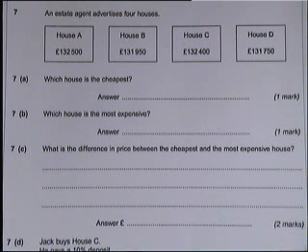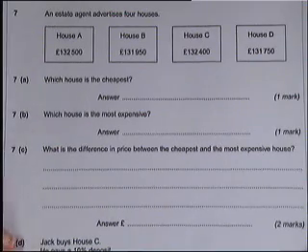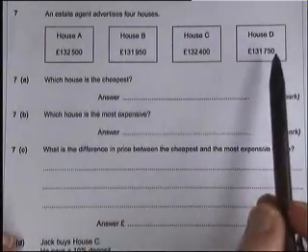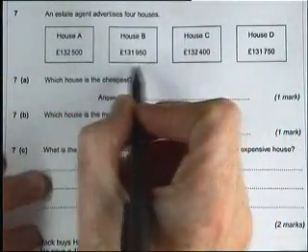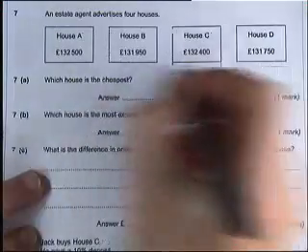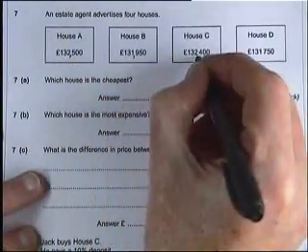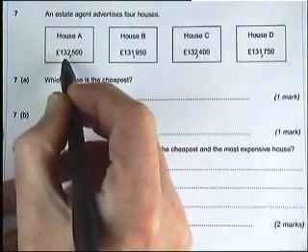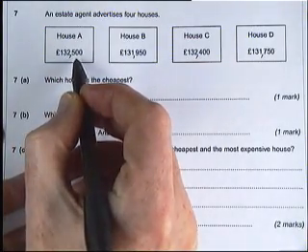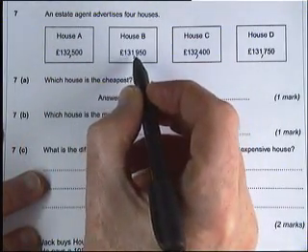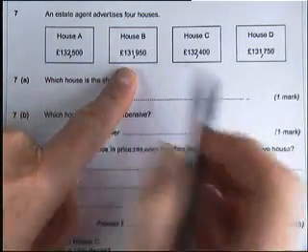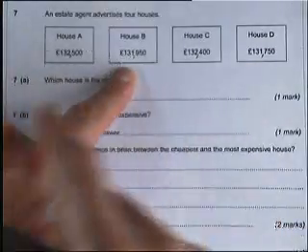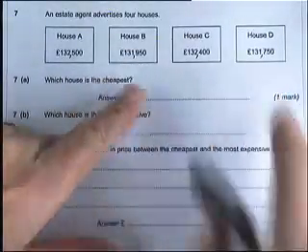This is question 7 on the June 2011 Unit 2 foundation paper. We've got 4 houses and their prices. We've got to find which is the cheapest. They've put slight gaps in these numbers, and if you want to, you can put commas in there to make it easier. This one is 132,500. This one's 131,950. Well, 131,000 anything is cheaper than 132,000. So the cheaper one is either going to be B or D.